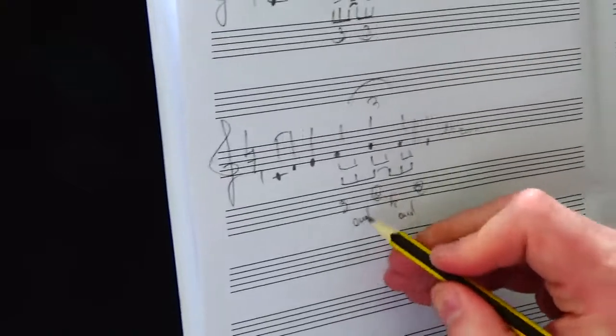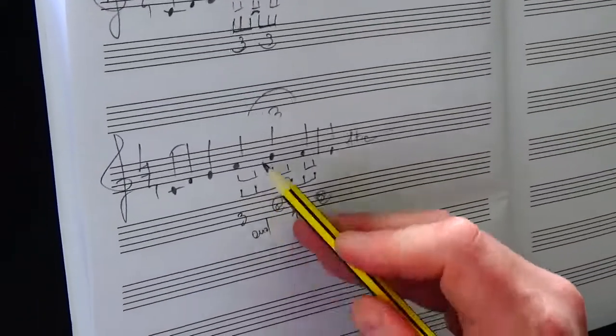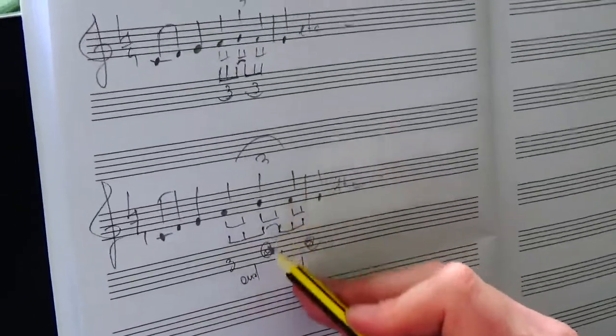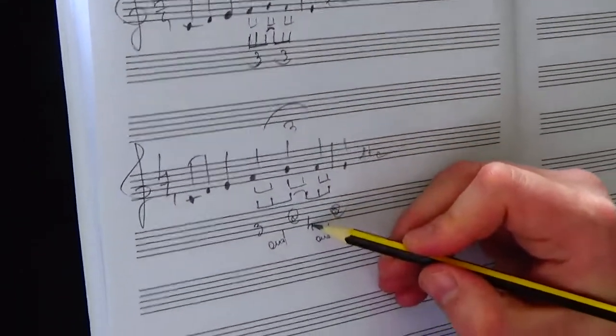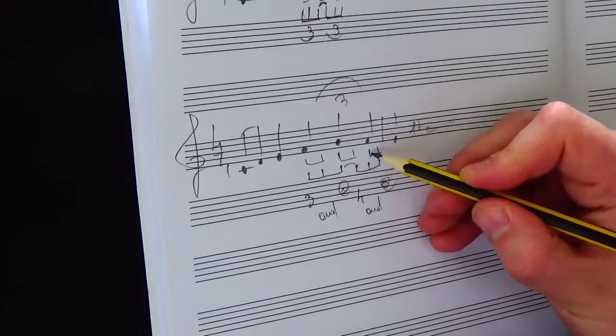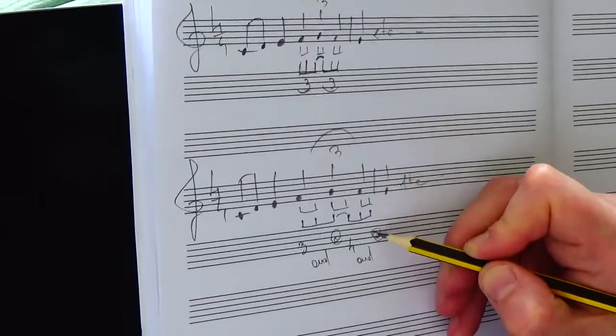Okay, so 3 and A, 4 and A. On 3 you play, on and you hold, you play again on the A, 3 and A, where it falls this one. On 4 you hold down, on end of 4 you play, again the last one of the triplet, and on A you hold it down.